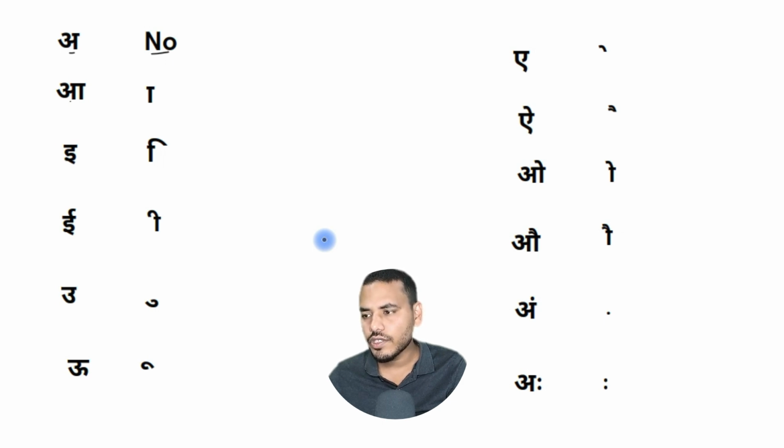A has this symbol. So if I'm taking ka as a consonant, we have to add after ka this a ki matra. This one is a soft tone E. So soft tone E has this symbol and we add it to the consonant in this way, before the consonant. Okay.